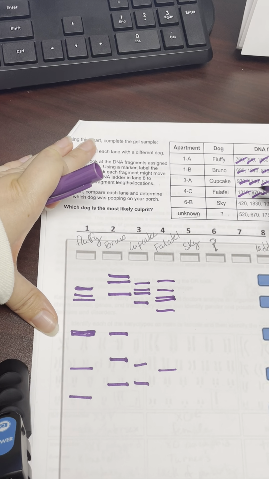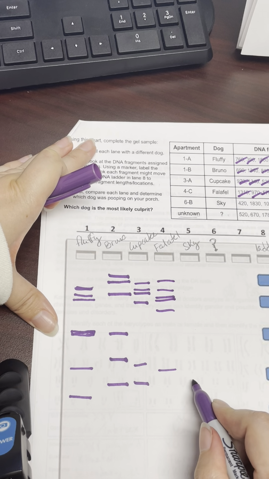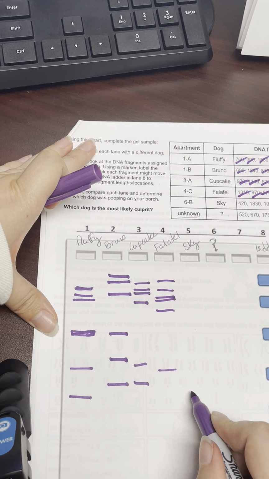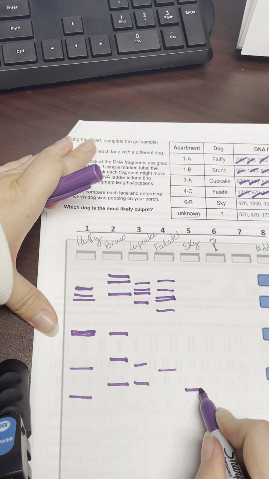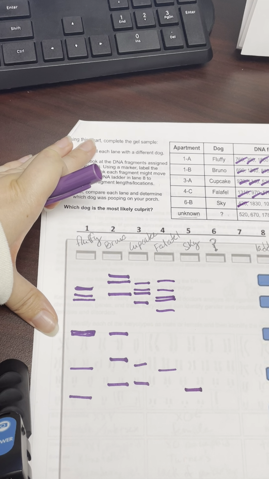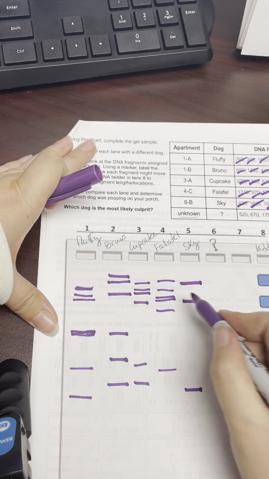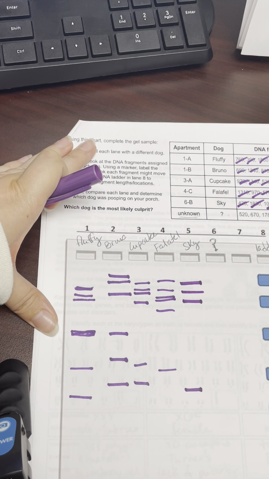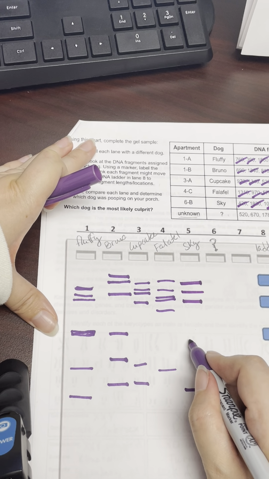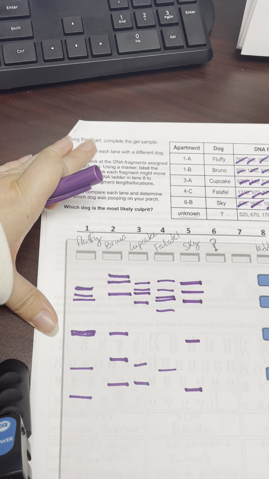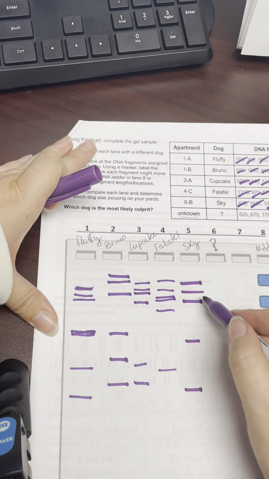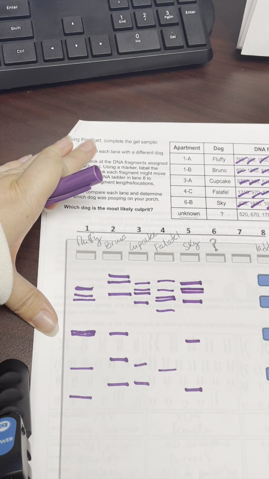Let's do Sky. Sky is 420, which is going to be below 500 and above 300. 1830, which is almost 2,000. 1090, which is almost exactly 1,000. 1430, which is somewhere in between. 720, that's almost 800. And 1670, so right above this line.